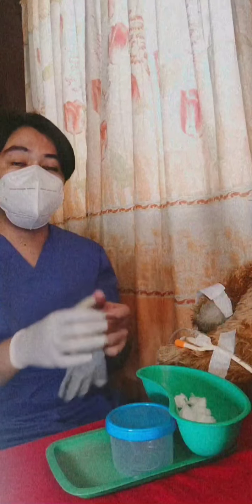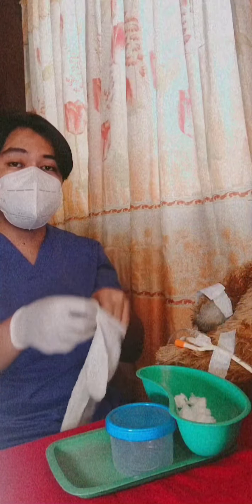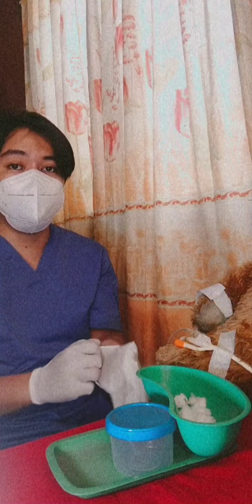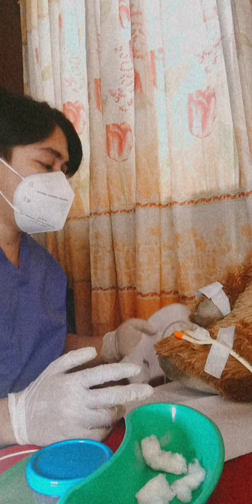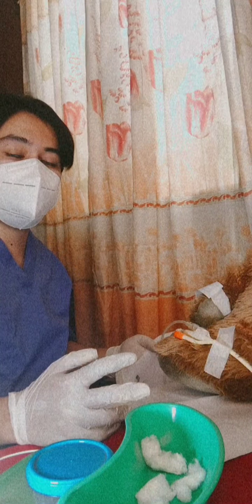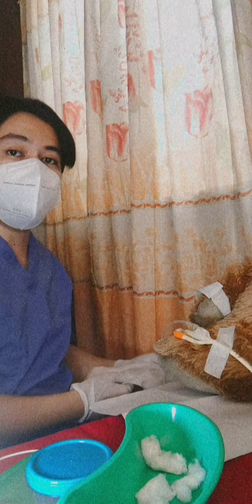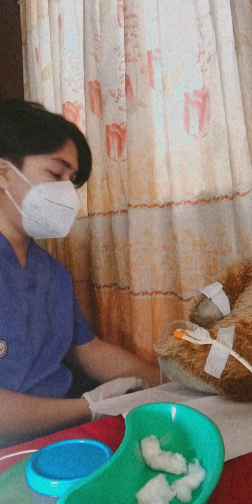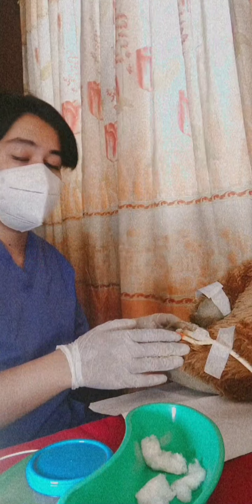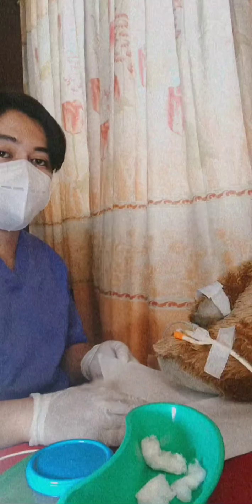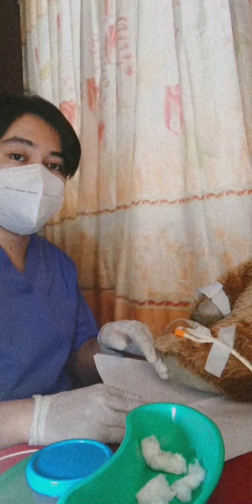And then also we need to adjust the bed to a comfortable working position. Next, we need to empty the drainage bag of the patient, then measure the amount of urine, and after that we need to expose the irrigation port and then place a waterproof pad below the patient.